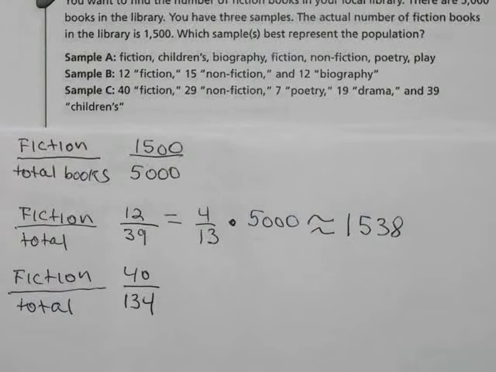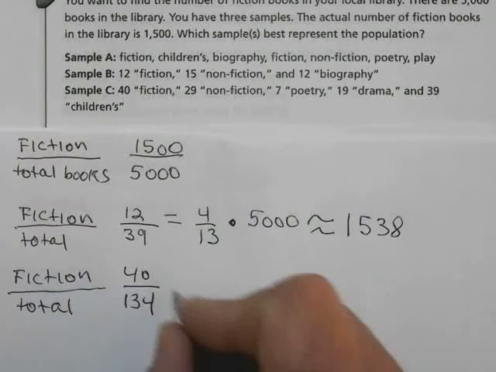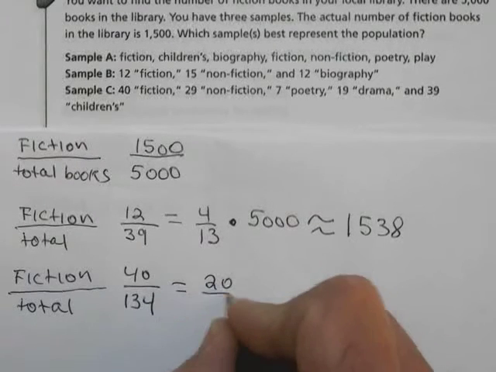And actually, that simplifies to 20 over 67.